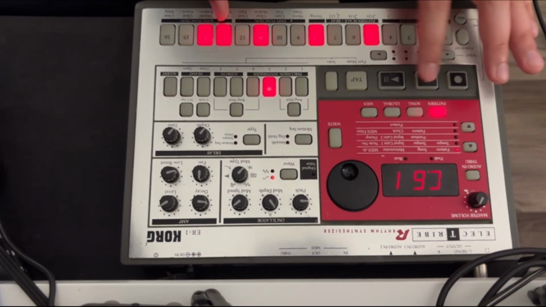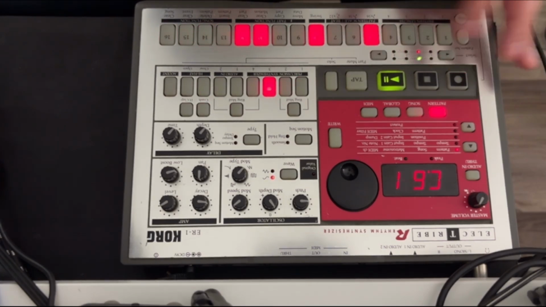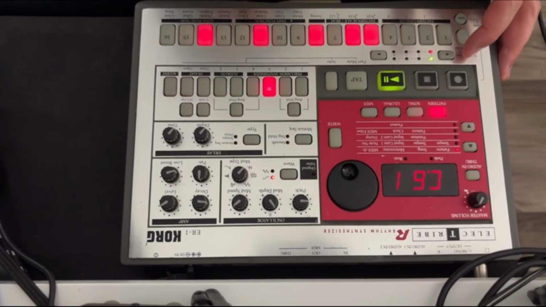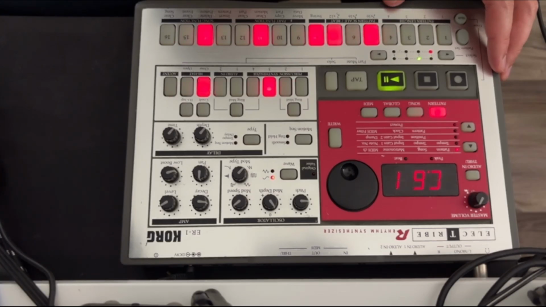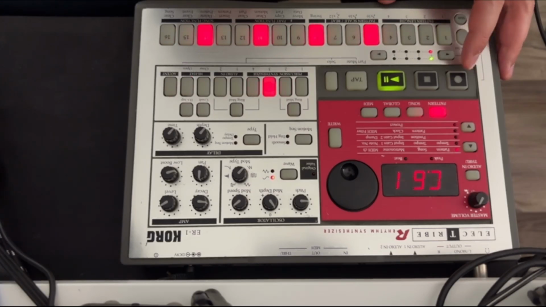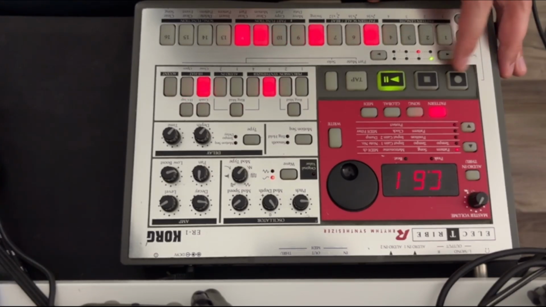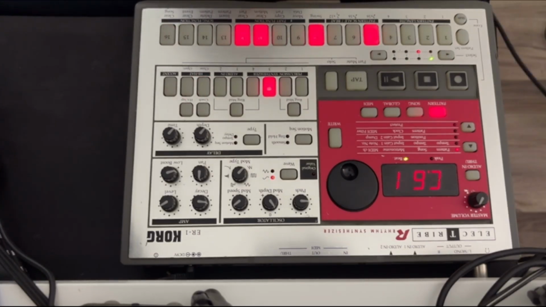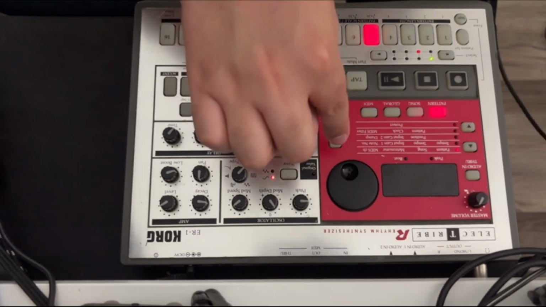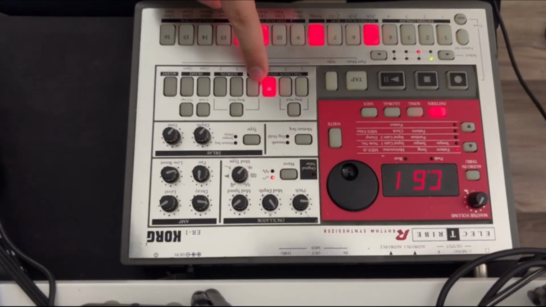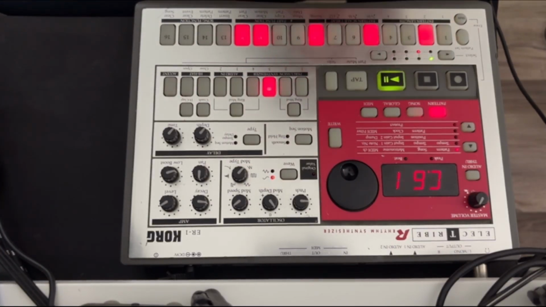Let's listen to it. I think just that. That's cool. I'm cool with that. Let's overwrite. Okay, let's see what this sound can do for the pattern.